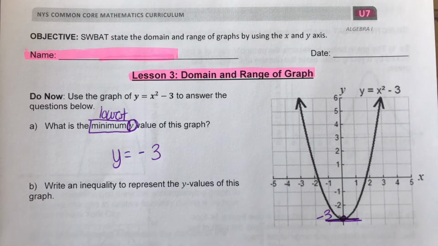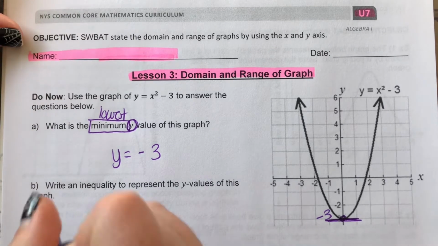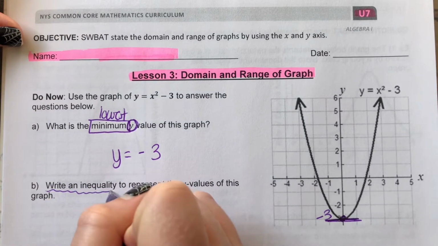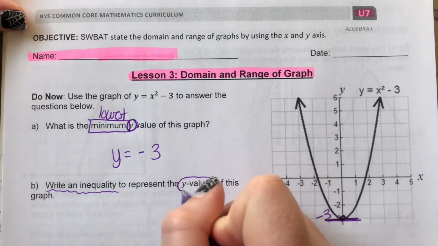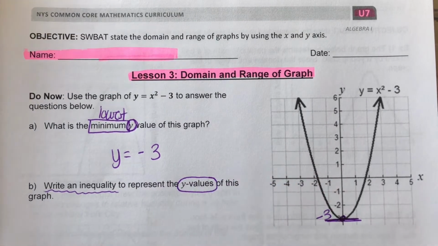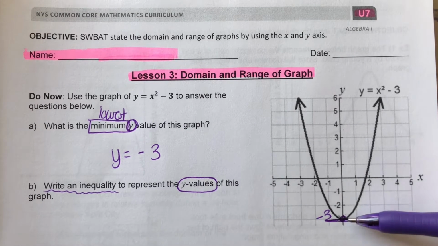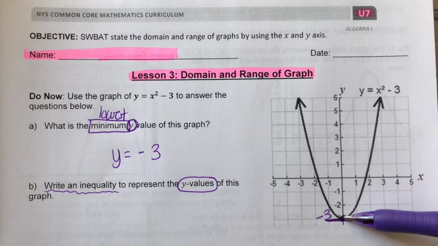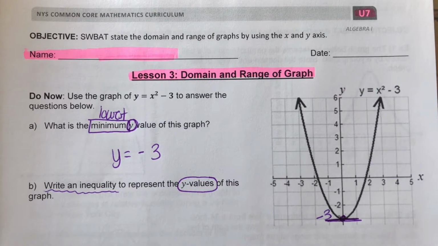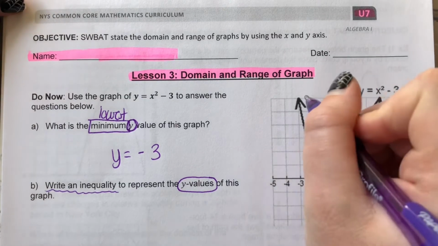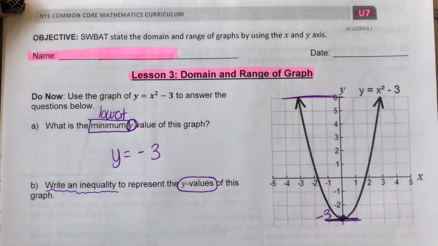Part B says write an inequality to represent the y values, plural, of this graph. So if I want to write an inequality, I'm just going to underline the question there. Again, y moves up and down. We've already looked at my minimum, the lowest y value. Now I want to look at my maximum, what my highest y value would be. That's going to be right up top, over to the left or right over here to the right.